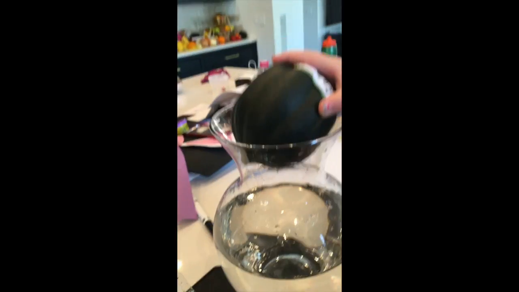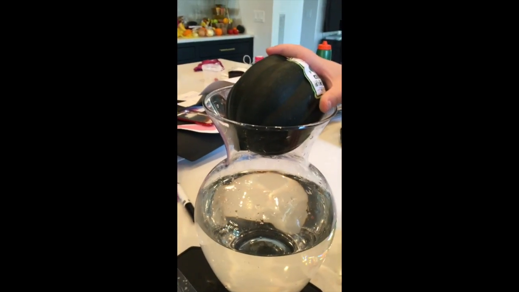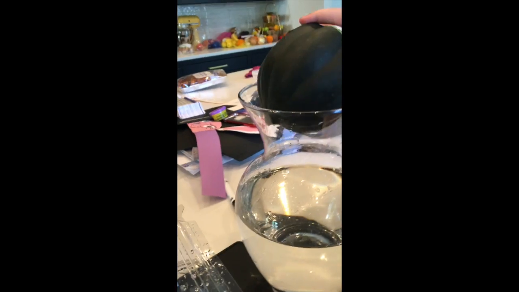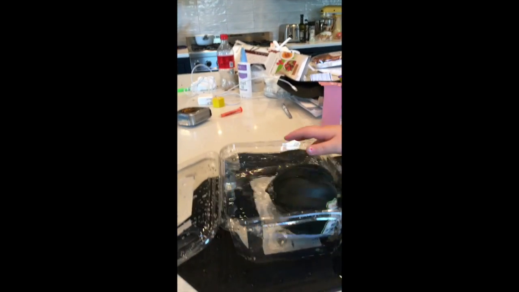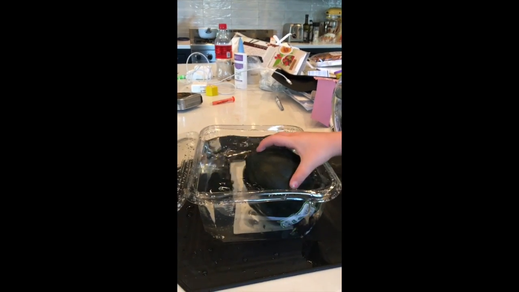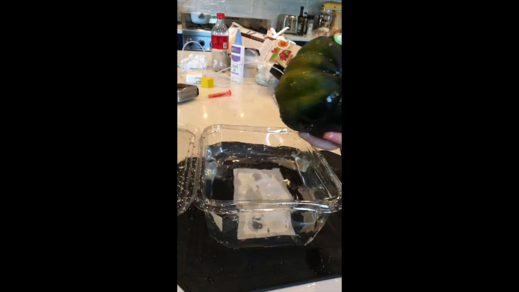So we're trying acorn squash. I don't think it's going to fit in there. Do you want to try in here? See if maybe it fits in there? Well, it looks like it sank. There you go. Go dry it. Okay. Now a little baby apple, sink or float?